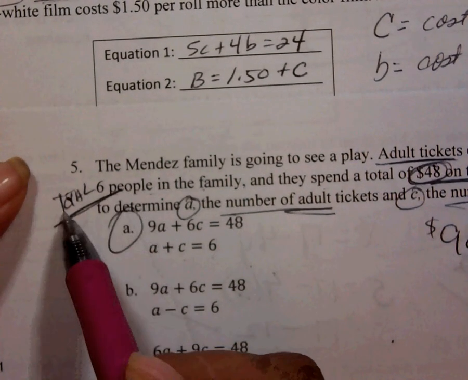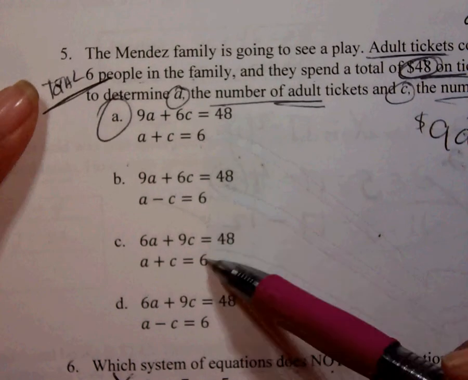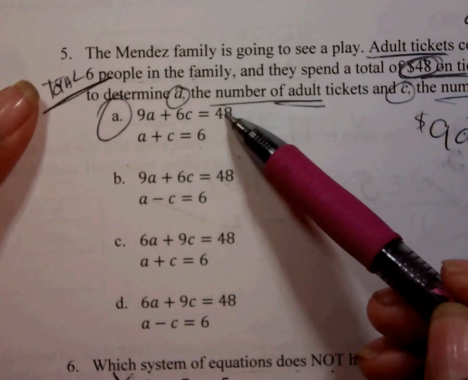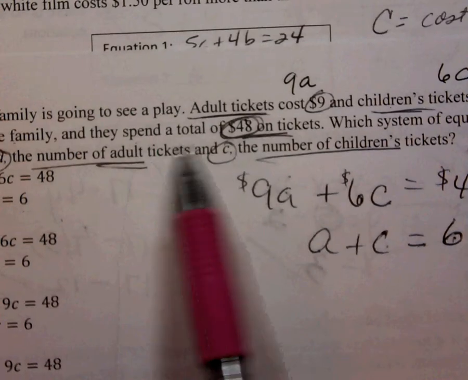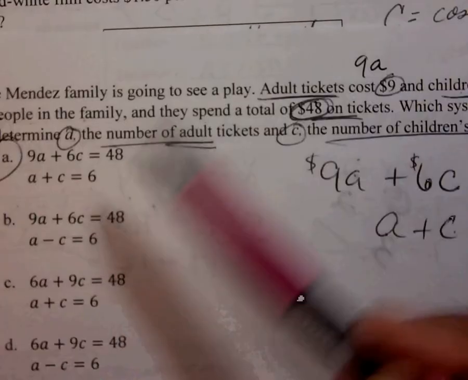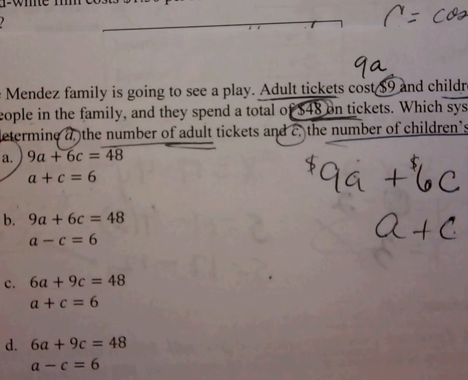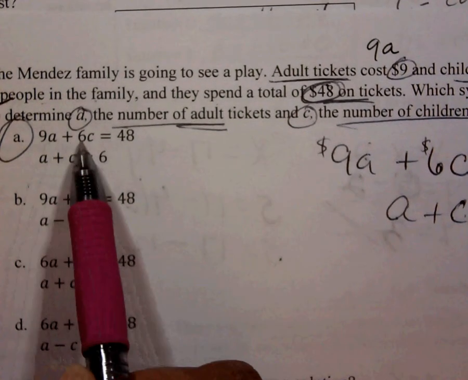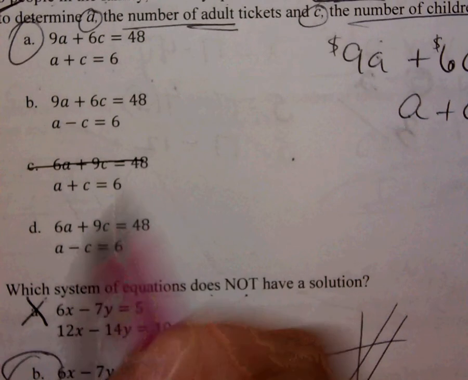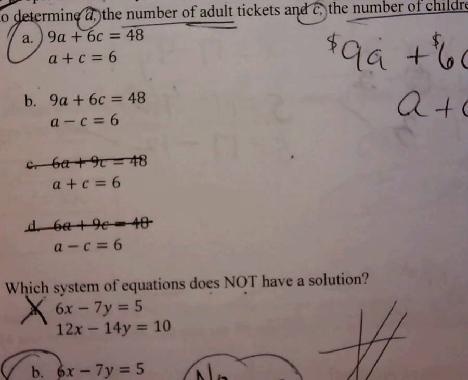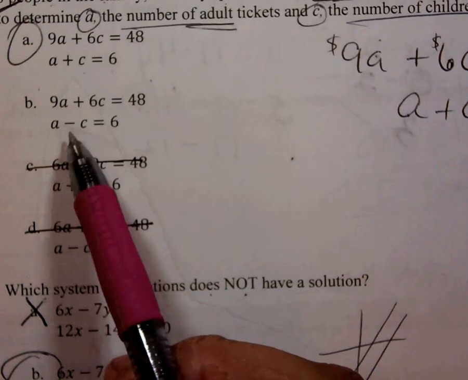That's a total, so that means it's going to go at the end of the equation like it is here. 48 is also a total, which is how much they're going to spend on the tickets. So based on what we've set so far, we know that 9A plus 6C needs to equal 48. So that eliminates C and D. Now the question is, is it A or B?